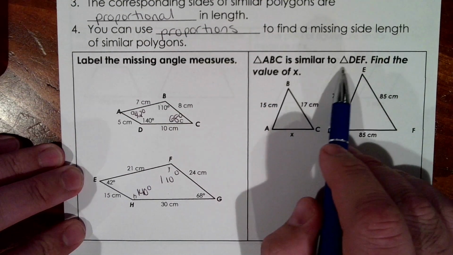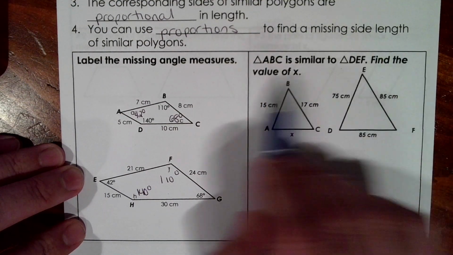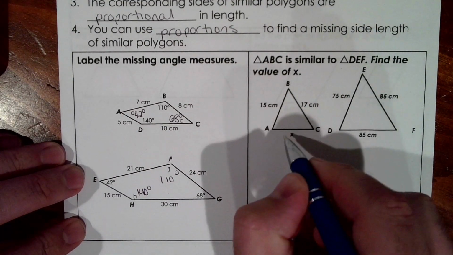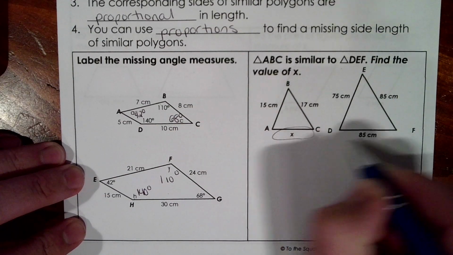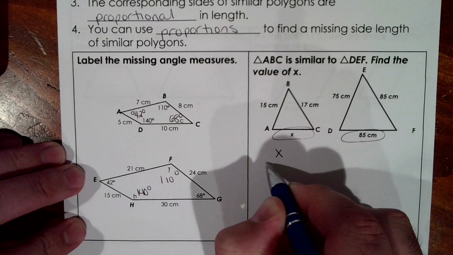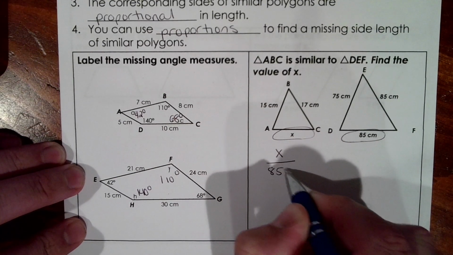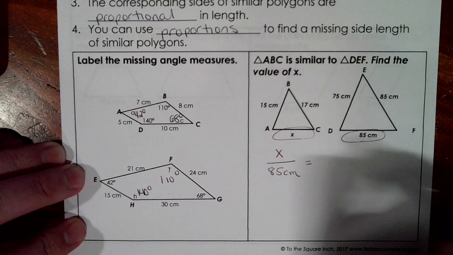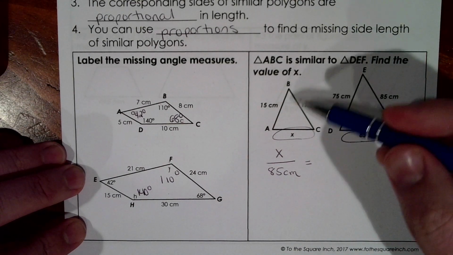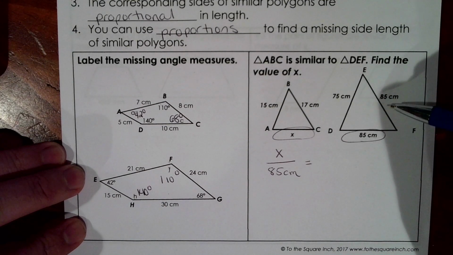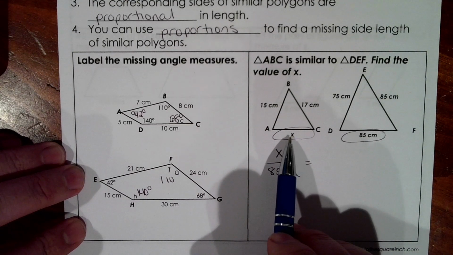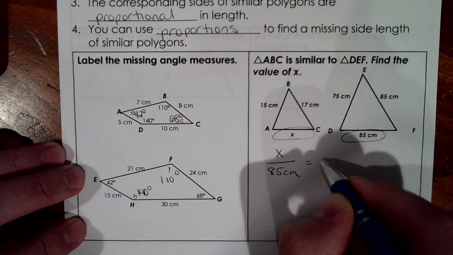Triangle ABC is similar to triangle DEF. So we have to find the value of x. What we do is write a proportion that takes x and compares it to its corresponding side. And then we pick two other sides that we know the measurement of. So we pick 17 and 85. And we want to make sure we go in the same order. So if we started with x, we're going to start with 17.